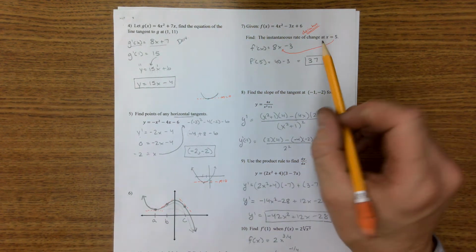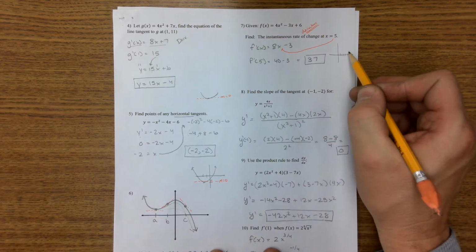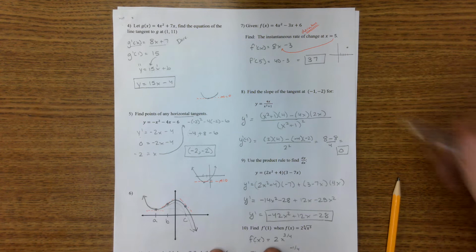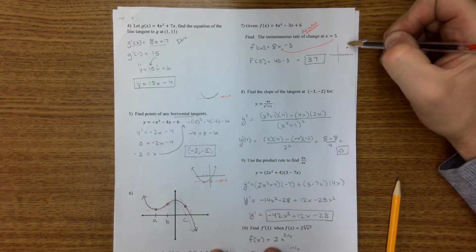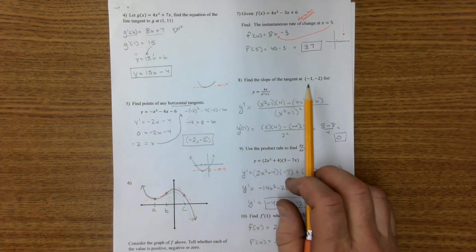So what that's saying is, let's say we have a graph, at this point, wherever it is, the slope right here is 37. Wow, that's very steep. Up 37 over 1, that's the slope. Slope of the tangent here.